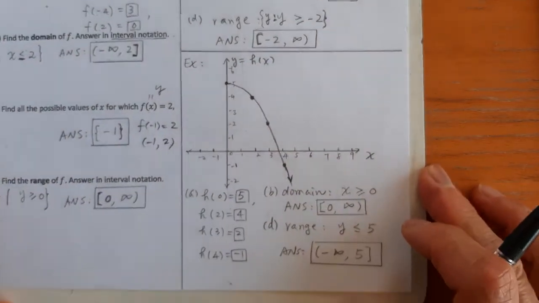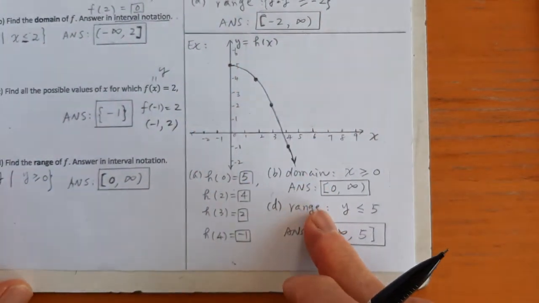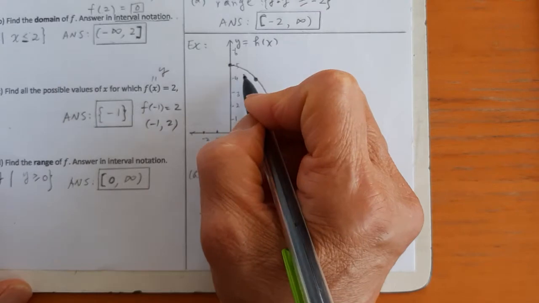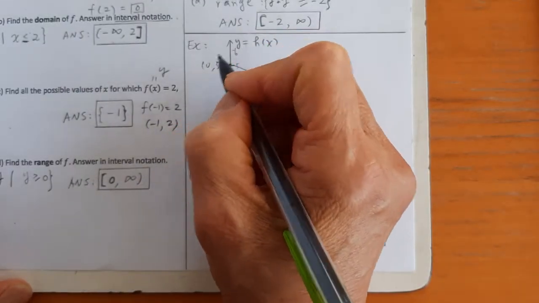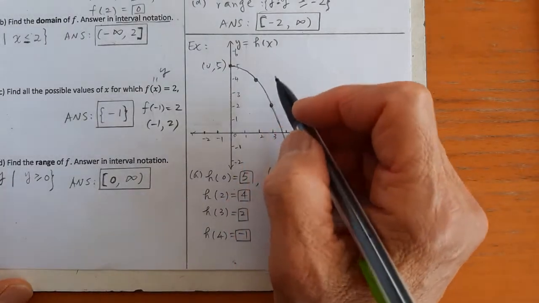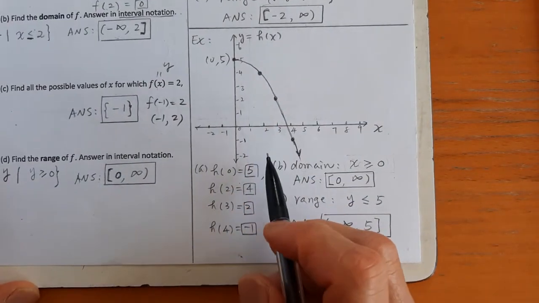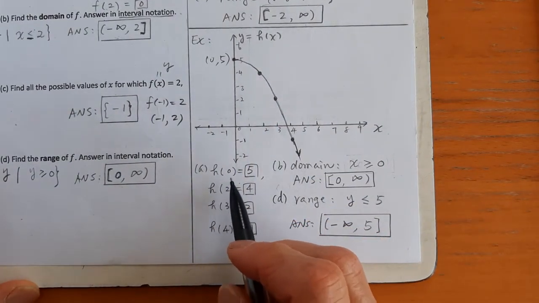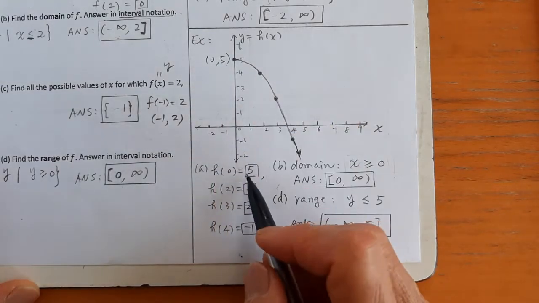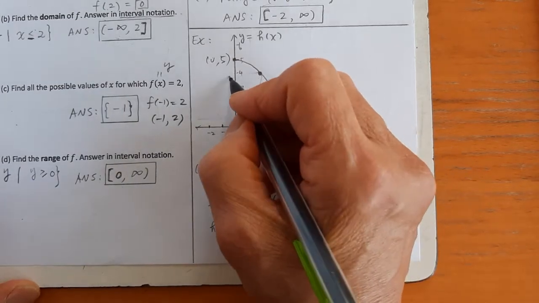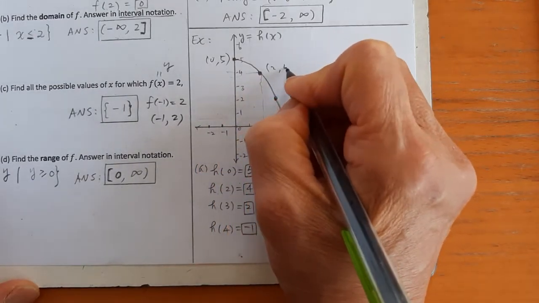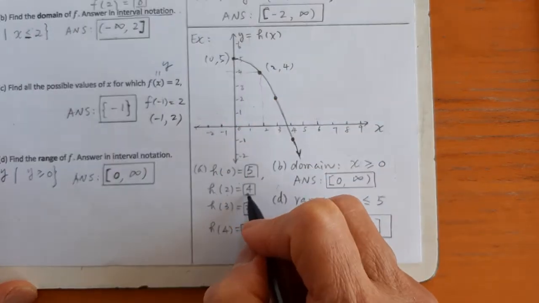Another example, like this graph, going down. It starts at this point. At this point, the x coordinate is 0, the y coordinate is 5: (0, 5). And then the question asks you, A, what is h of 0, which is 5? What is h of 2? This point is (2, 4). So h of 2 is 4.